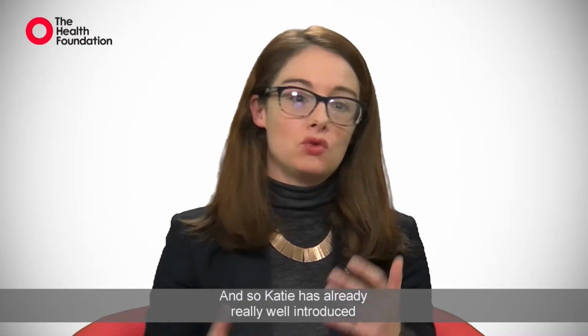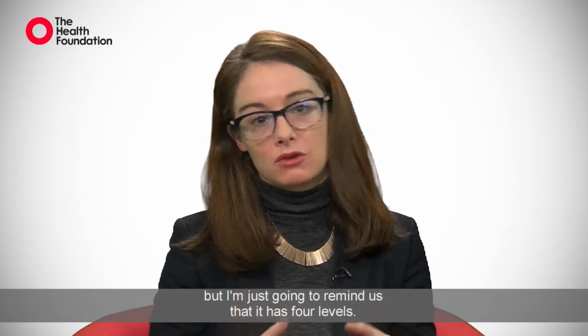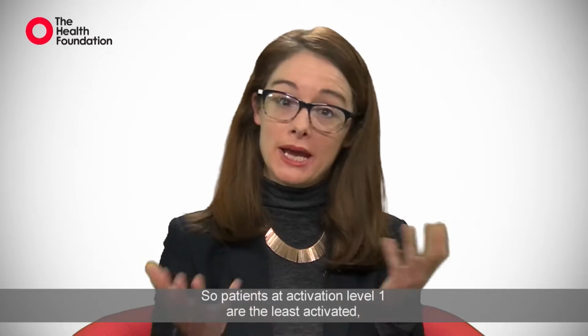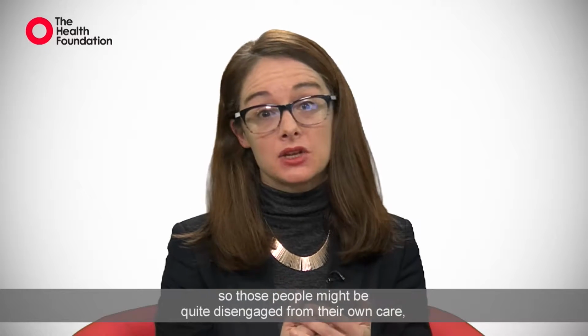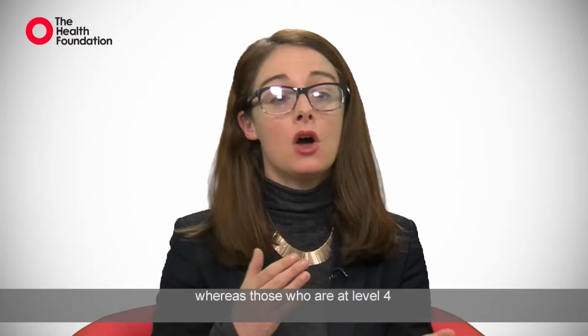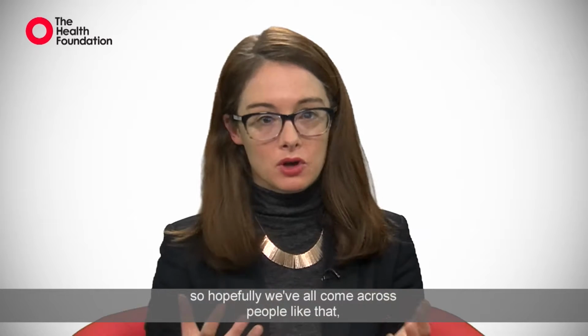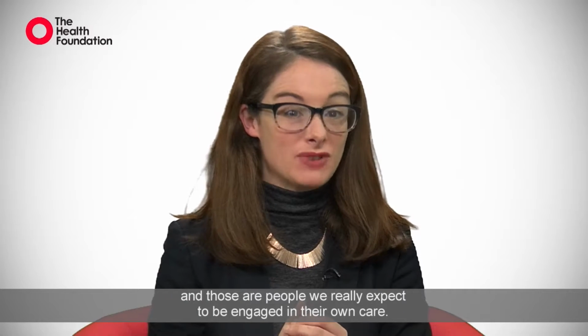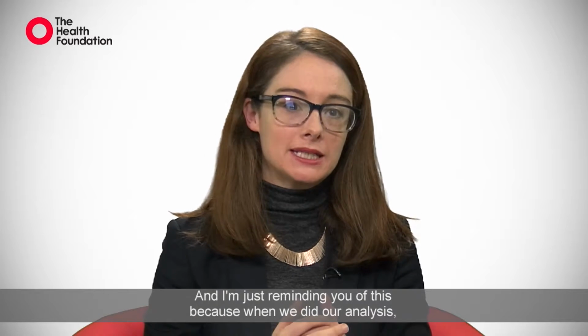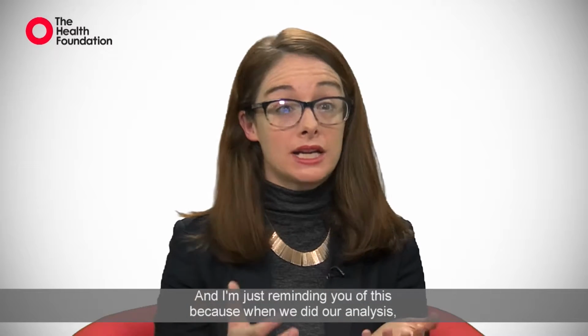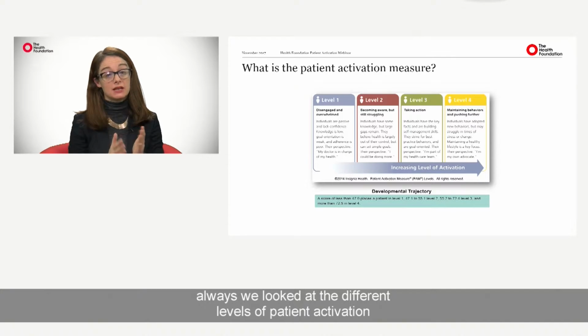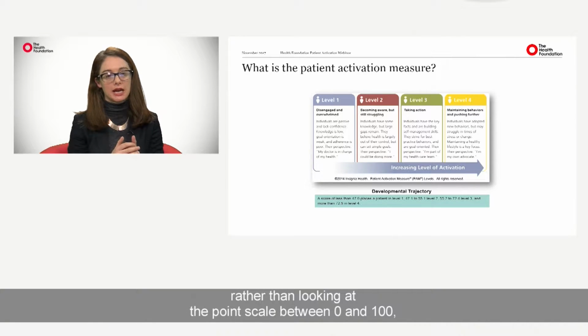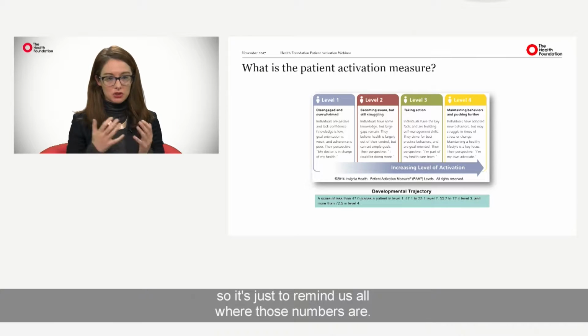Katie's already really well introduced what the patient activation measure is, but I'm just going to remind us that it has 4 levels. Patients at activation level 1 are the least activated, so those people might be quite disengaged from their own care, whereas those at level 4 are almost the expert patients. Hopefully we've all come across people like that, those we really expect to be engaged in their own care. I'm reminding you of this because when we did our analysis, we looked at the different levels of patient activation rather than the point scale between 0 and 100. So it's just to remind us all where those numbers are.